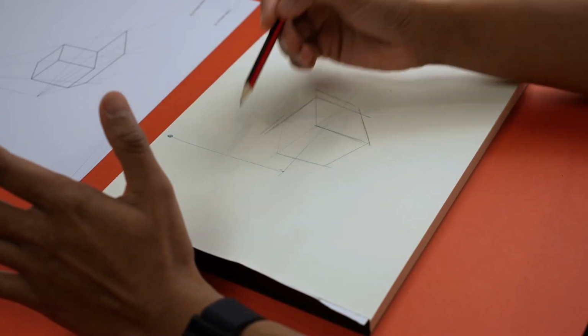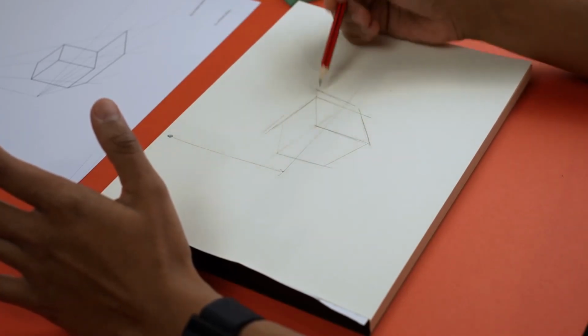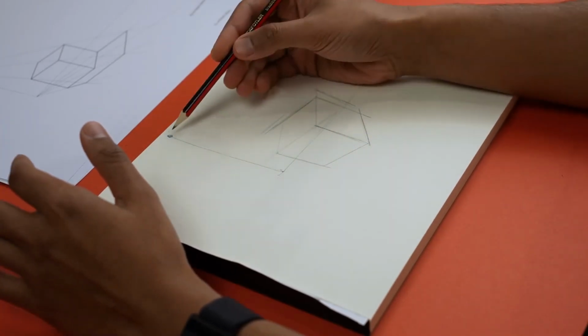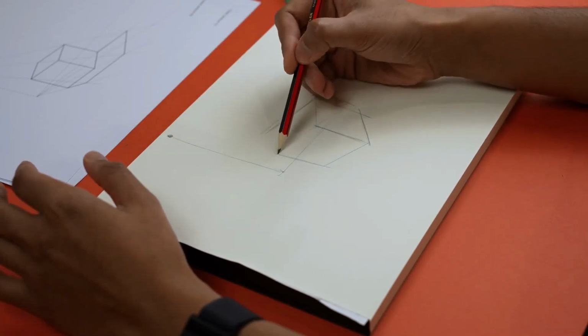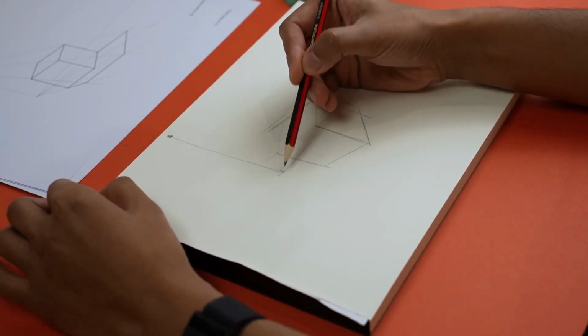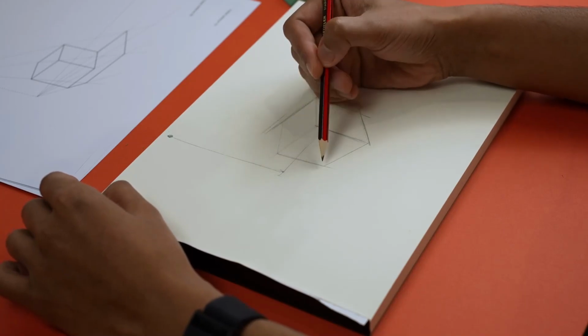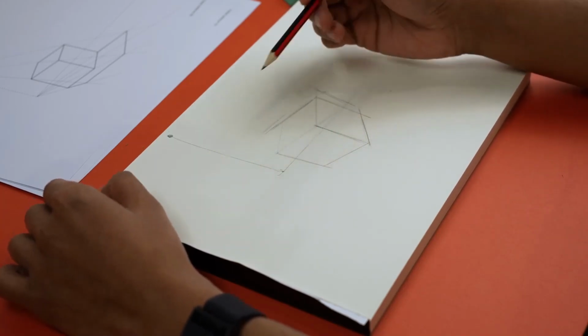So now what we're going to be doing is, for the top sections of the shape, we're just going to draw a straight line from here to there. And then what we're going to be doing is from the horizon, we're going to be drawing a line from the bottom of these shapes. So let me show you.